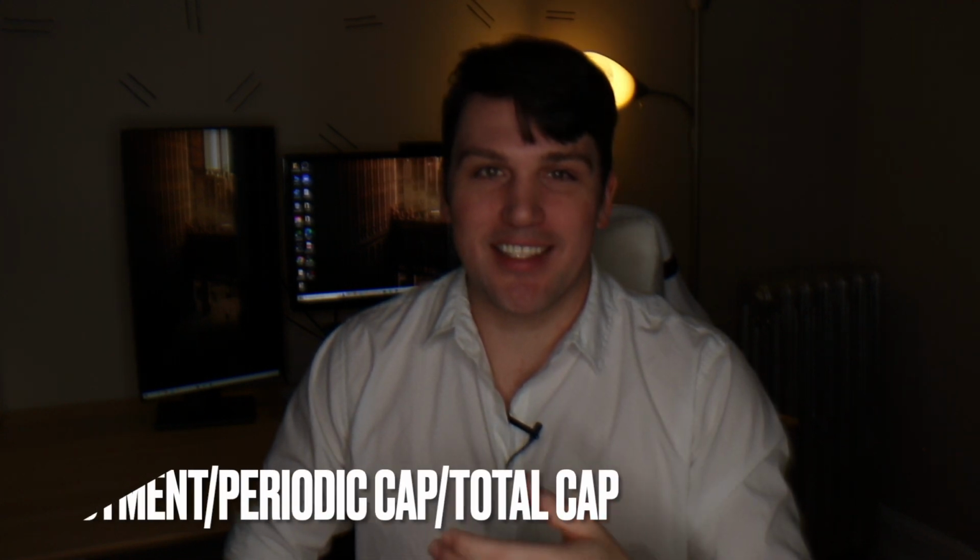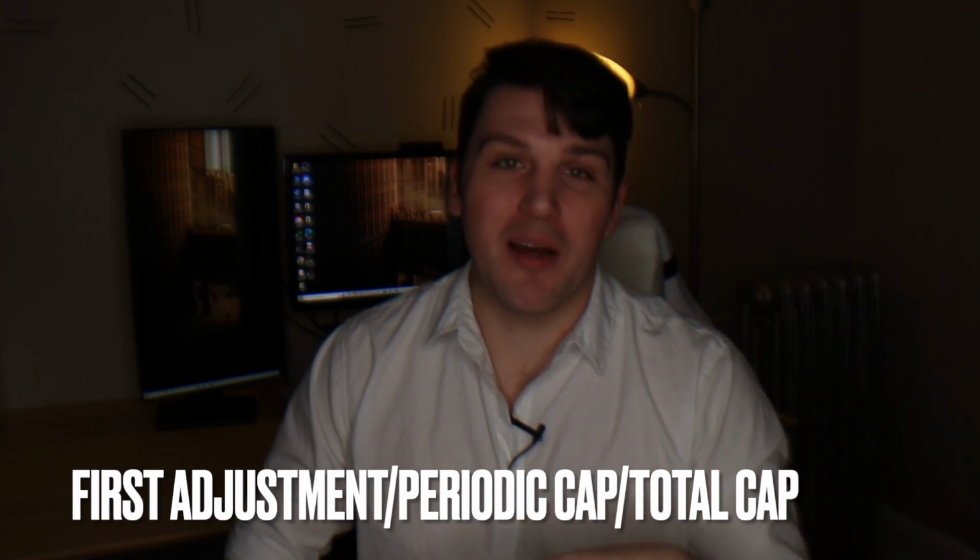And to add a little bit more confusion to the mix, these are also delineated with numbers and slashes. This time, there's going to be 3 numbers separated by 2 slashes. So when you're looking at your cap, that first number that you're going to see is going to be the first adjustment cap for your first adjustment period, right? So after you have that first initial fixed rate period, then during your first adjustment, that's the cap that your index will be able to pull you up to and not go beyond.